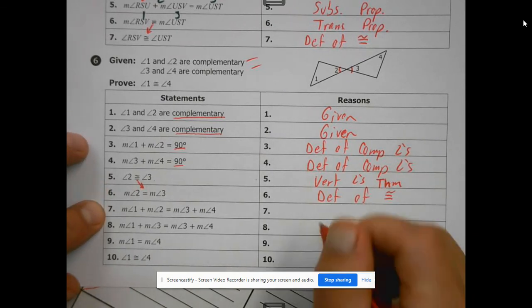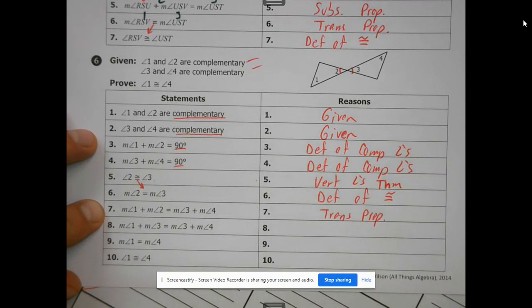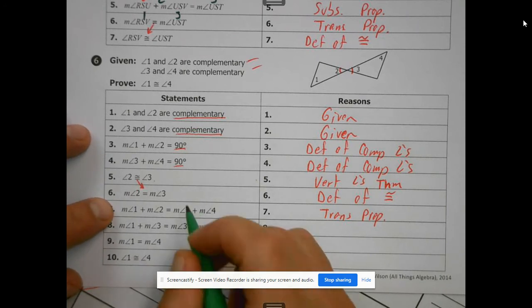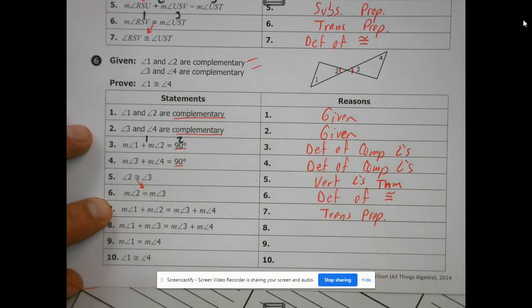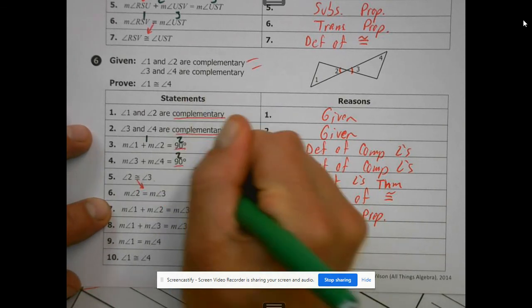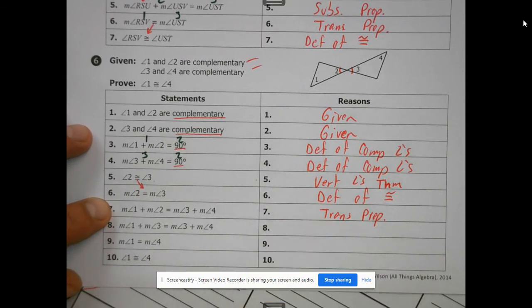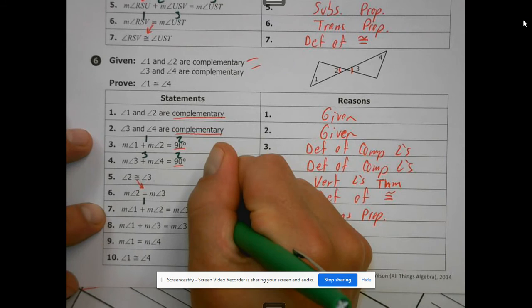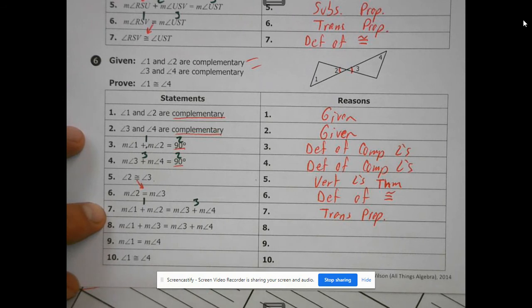Line 7. Line 7 is transitive property. And once again, I will number it to show you where it comes from. All right. Let's call angle 1 plus angle 2 the 1. 90 will be my 2. Next line down, 90 is my 2. 3 plus 4 will be my 3. Skip down to line 7. Angle 1 plus 2 is my 1. Angle 3 plus angle 4 is my 3. If 1 equals 2 and 2 equals 3, then I can say 1 equals 3, transitive property.